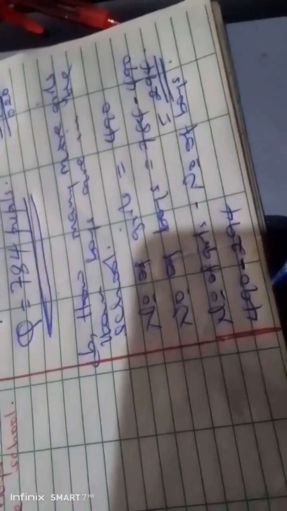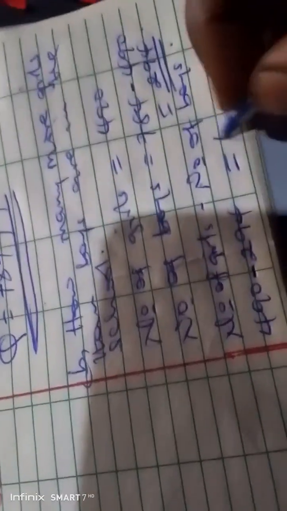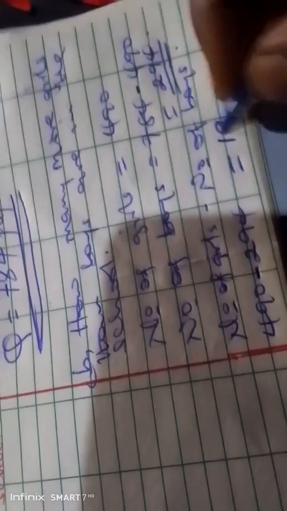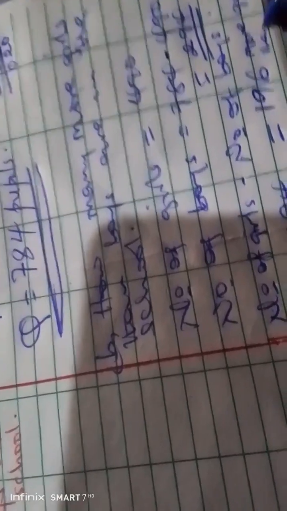When you get 490 minus 294, you remain with 196. Those are the more girls than boys.